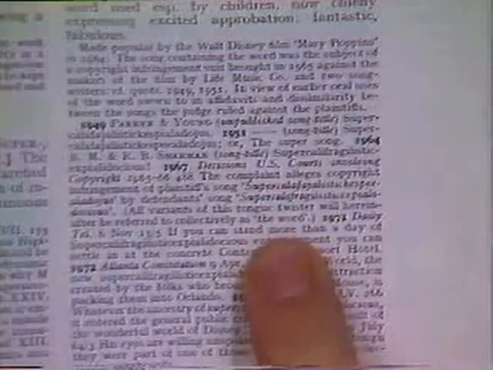The complaint alleges copyright infringement of plaintiff's song by defendant's song. All variants of this tongue twister will hereinafter be referred to collectively as the word. Okay, so there's a lot of good stuff in the OED.